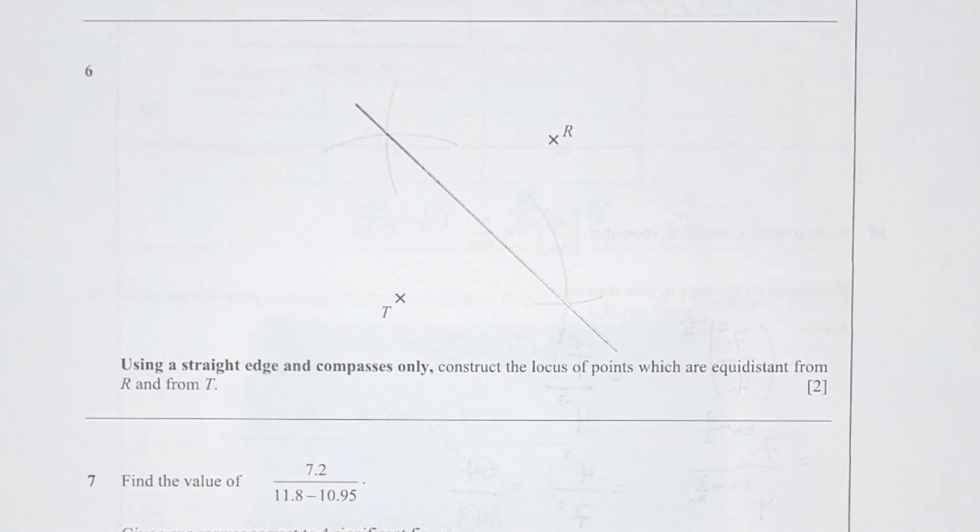Question 6. To do this question, you're required to extend your compasses more than half of the length between T and R. Use the same length and draw two curves from point T and point R. Then the intersection will form the locus of points which are equidistant from R and T.